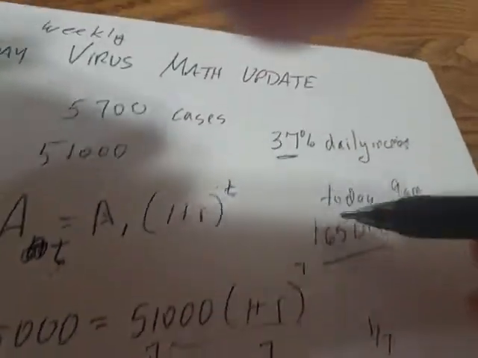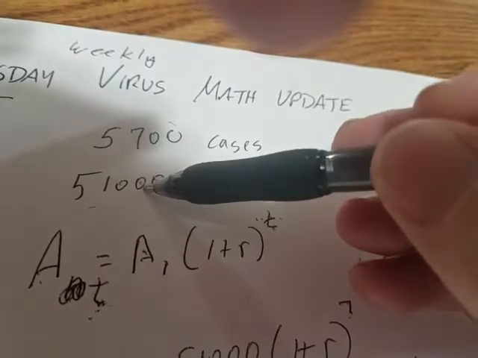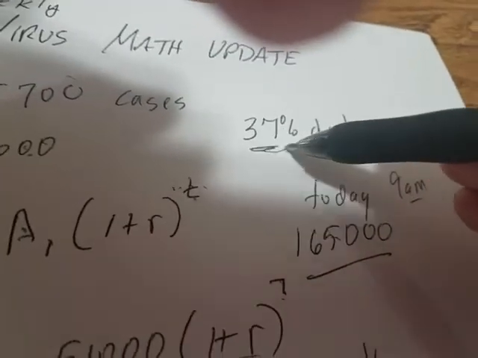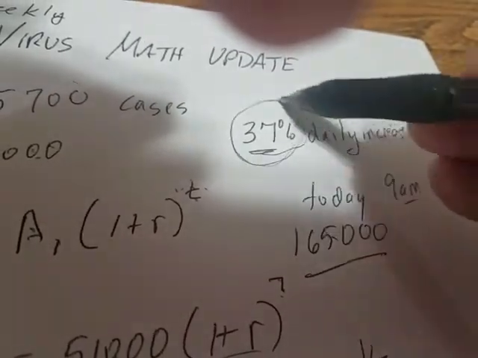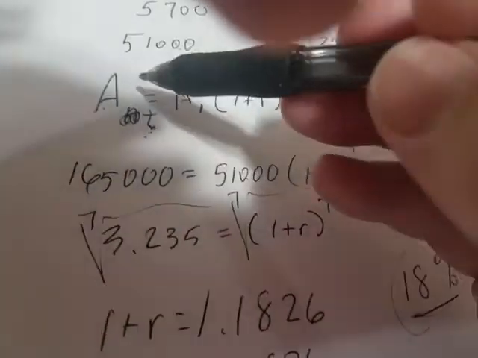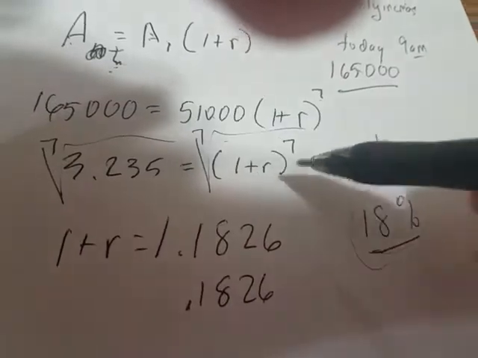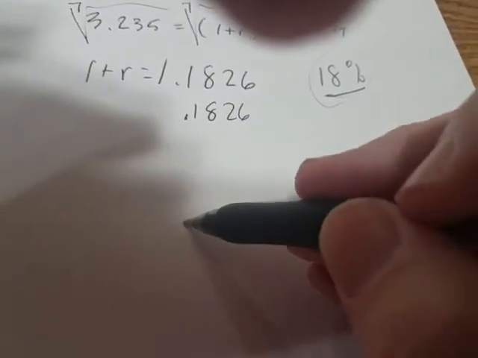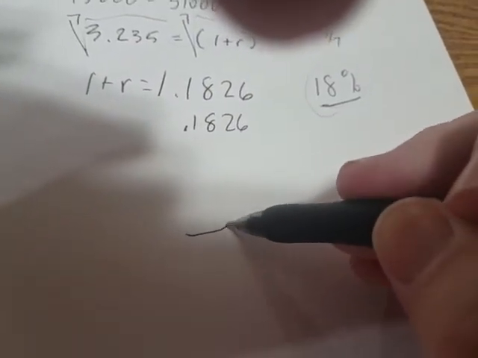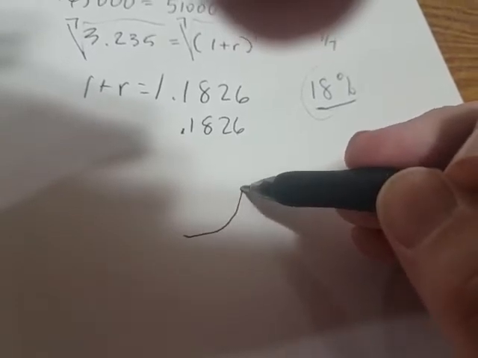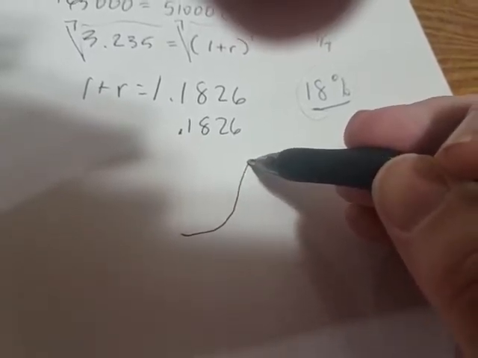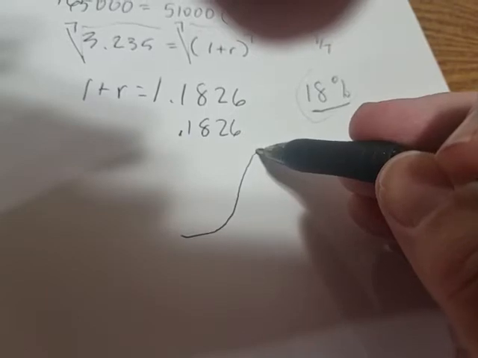Two weeks ago to last week, the daily increase was 37%. Now it's cut in half. So it's still going up in this curve, but maybe it's starting to level off just a bit. You know what I mean?